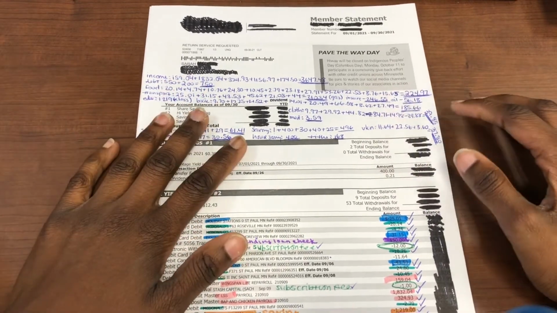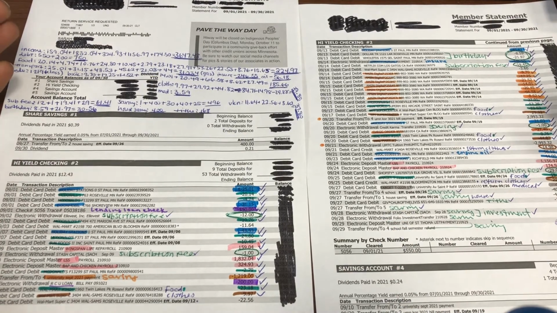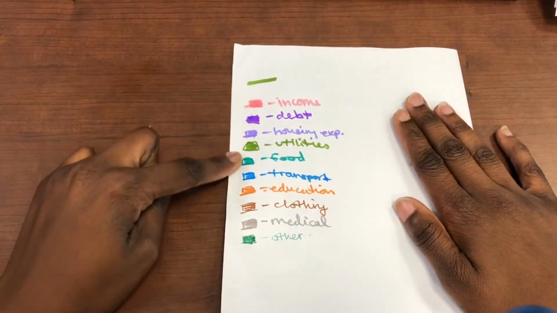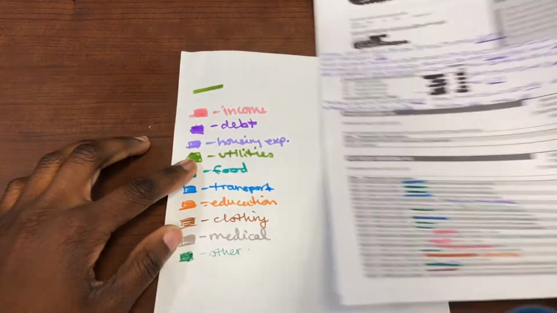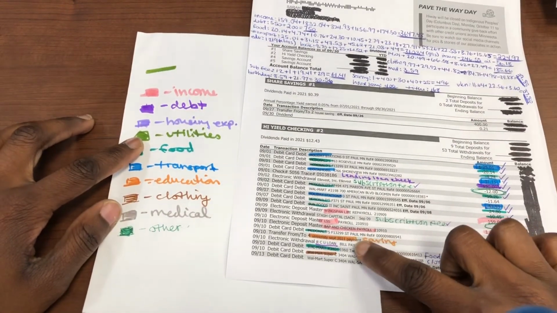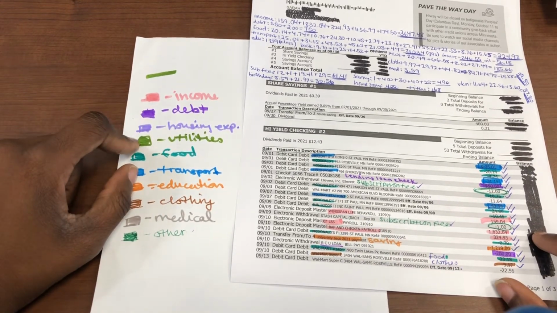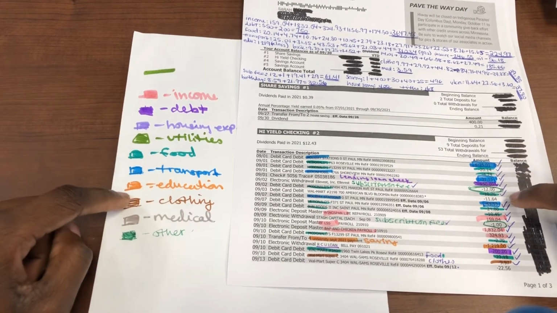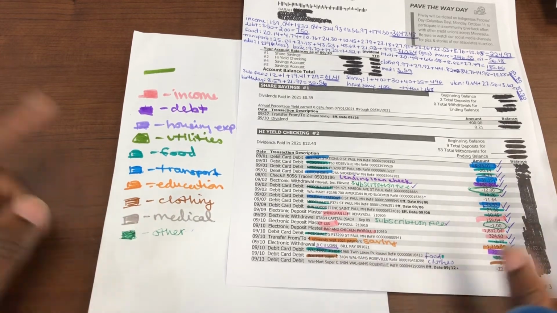So I just printed out my bank statement for the month of September. I color code everything based off of what category it will go to in the budget form. This is the color scheme that I am following, and if you look, it correlates with this. Income is in pink, food would be in this turquoise color, anything for school is in this orange, clothing was brown, etc.